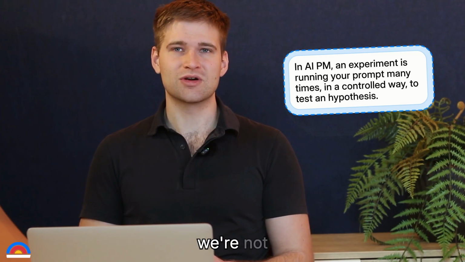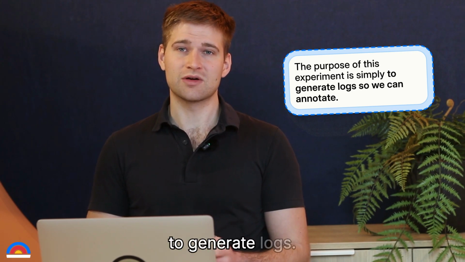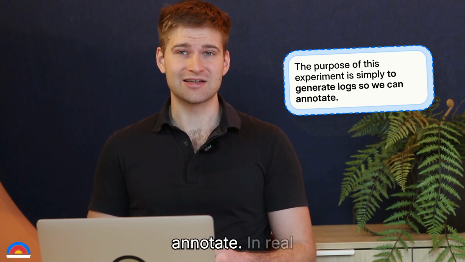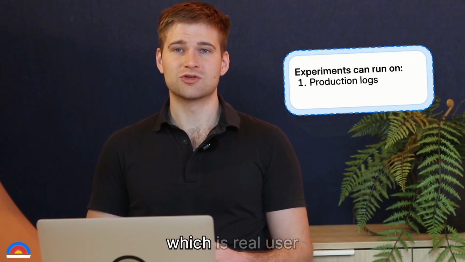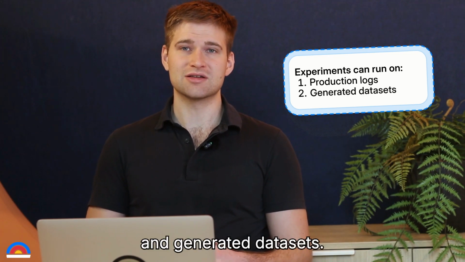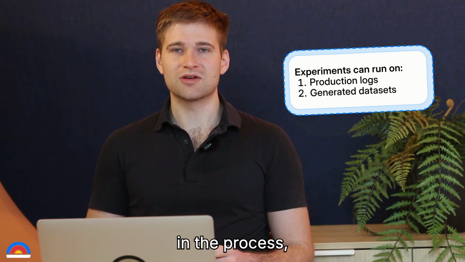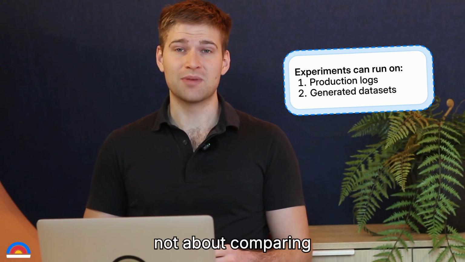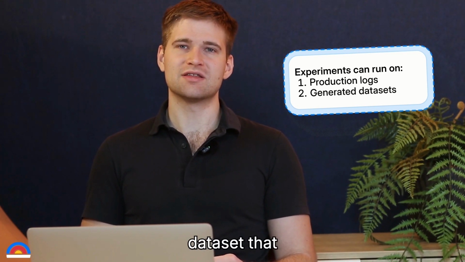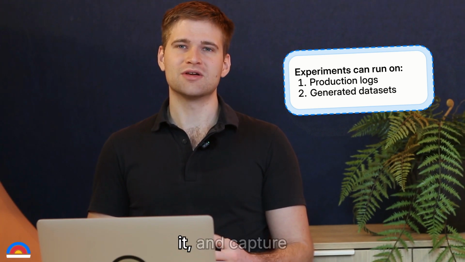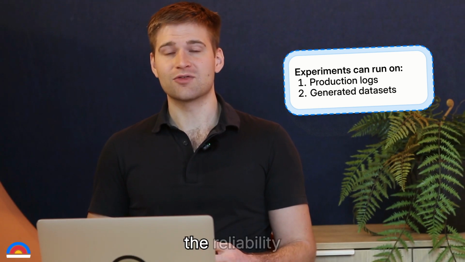However, in this case, we're not going to be testing variations yet. Right now, we're going to be running an experiment for one reason, to generate logs, because logs are what we need to annotate. In real teams, experiments can run on two types of data: production logs, which is real user behavior, and generated datasets. This is when you're early on in the development process and you don't have logs yet. We're early in the process, so our first experiment is not about comparing prompts or proving hypotheses. So in practice, what we'll do is we'll create a small dataset that simulates user inputs, run our prompt on it, and capture the outputs. Those outputs become the logs we'll annotate, and kick off the reliability loop.